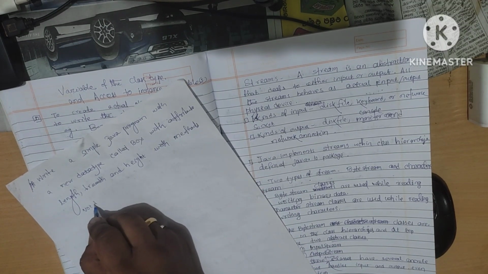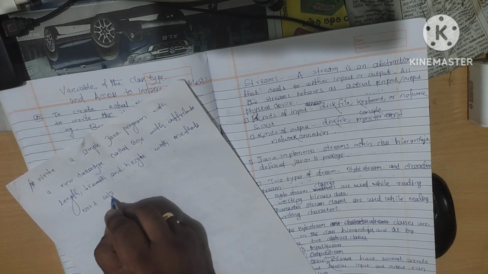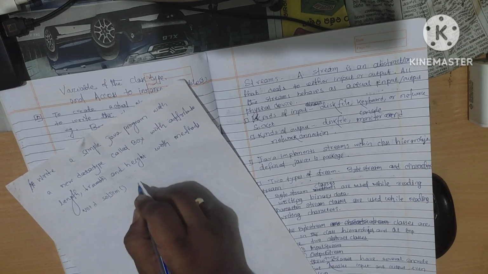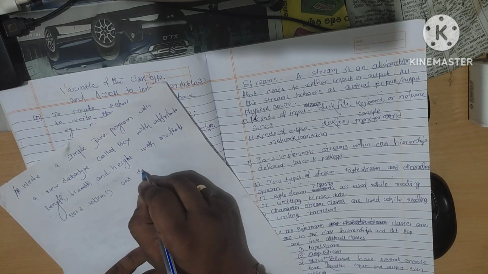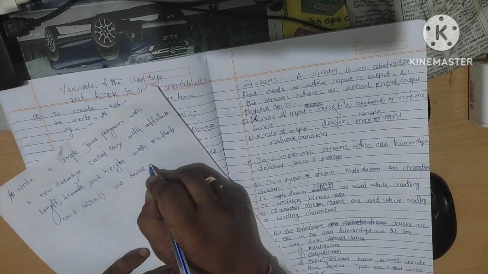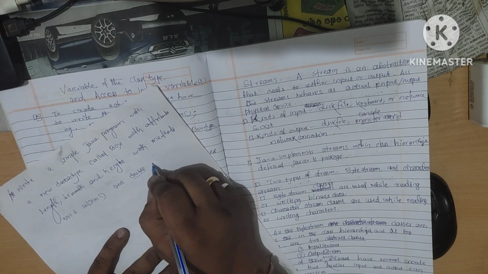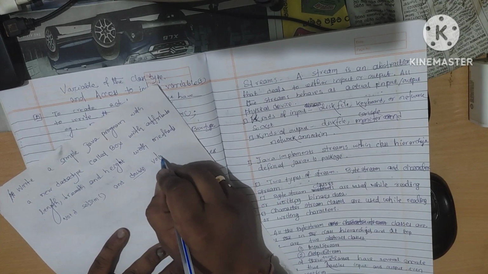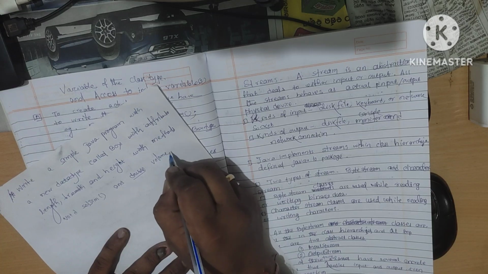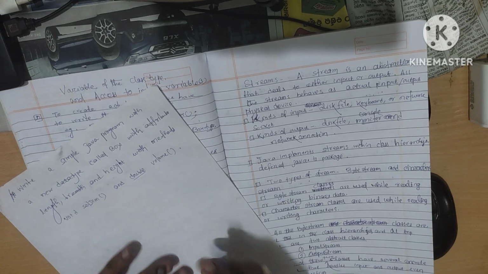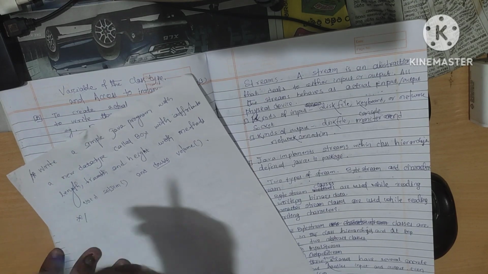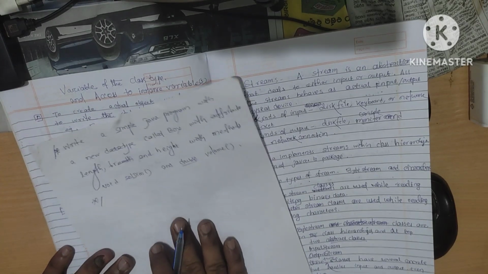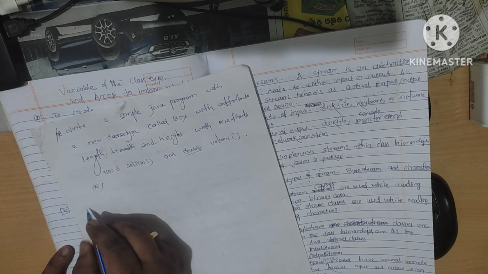The methods are void setDimension and a double return type volume of box. This is the multi-line comment. How do we write this particular program?